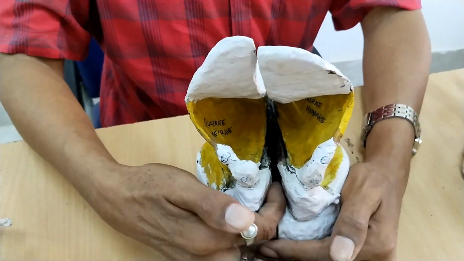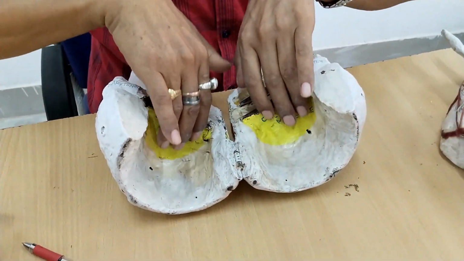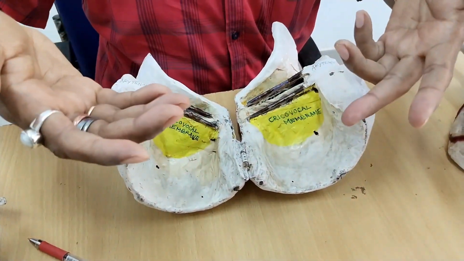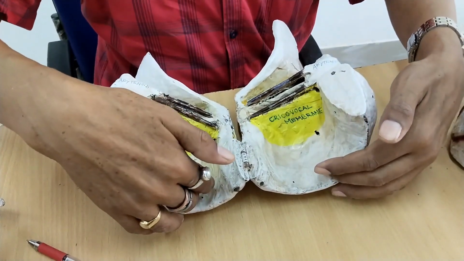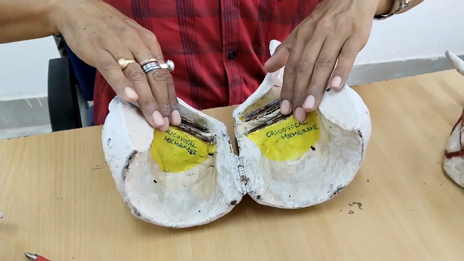Okay. Now this one is called the cricovocal membrane, between the cricoid cartilage and the true vocal cord.